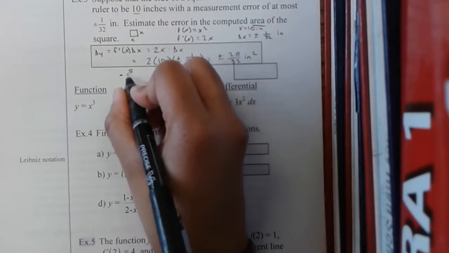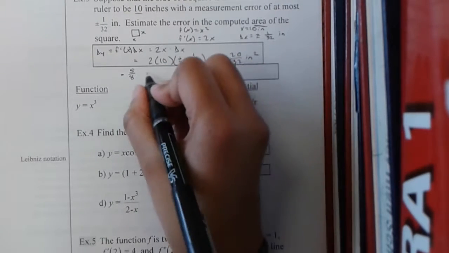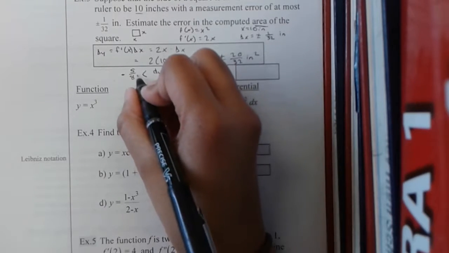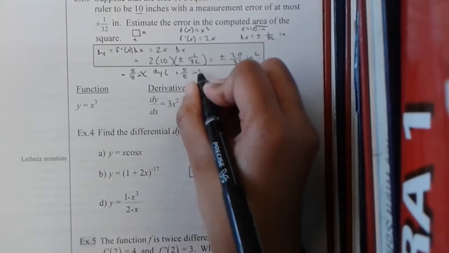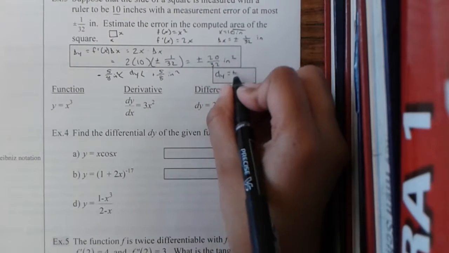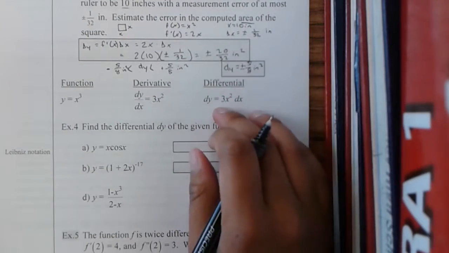So there's a negative 5/8 and a positive 5/8, and dy ends up being somewhere in the middle of that. So dy equals plus or minus 5/8 inches squared. That's the change in y that you found.